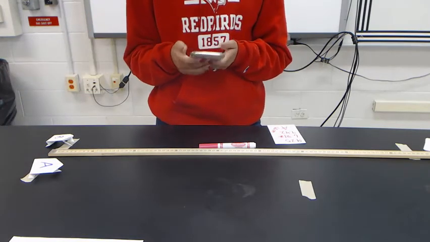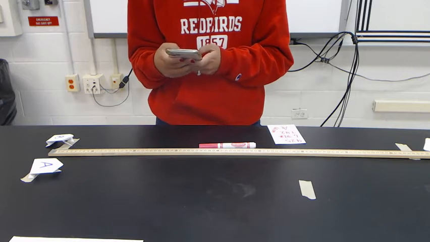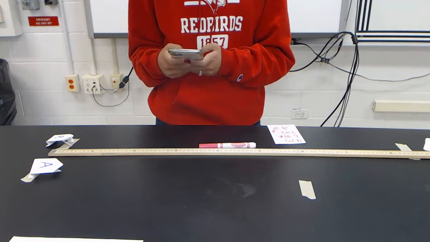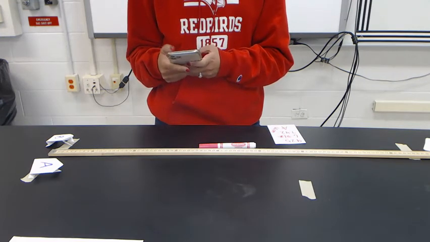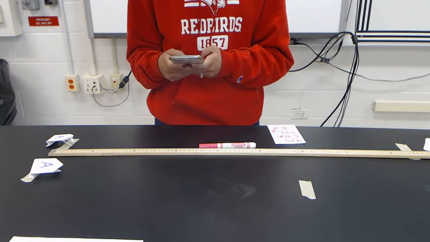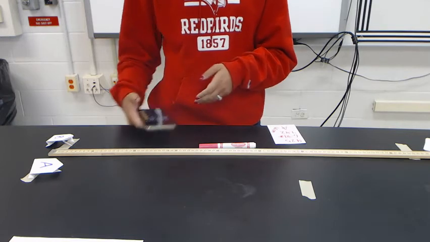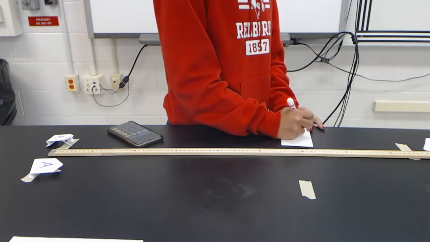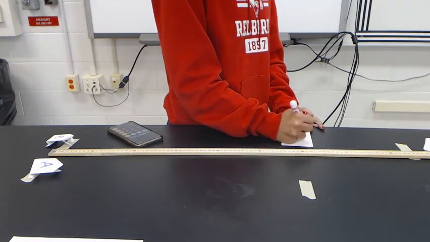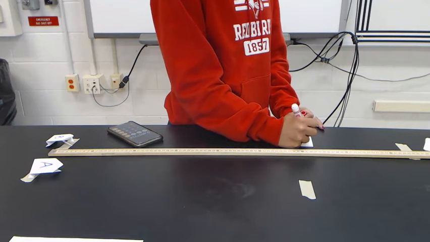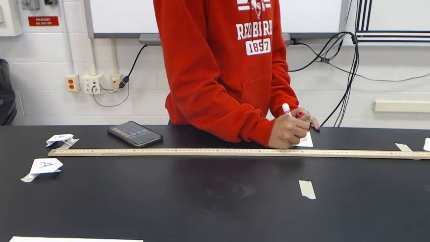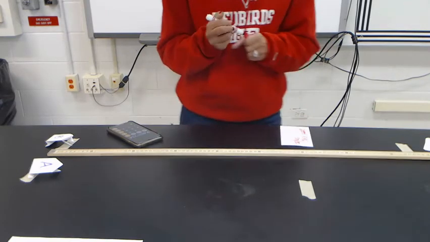Okay, so now I'm going to calculate. I have my distance, which is 60, and I divide it by my fastest time for frog A, which was 6.34, and that equals 9.46. So my speed was 9.46 centimeters per second, because those are the units we are using.